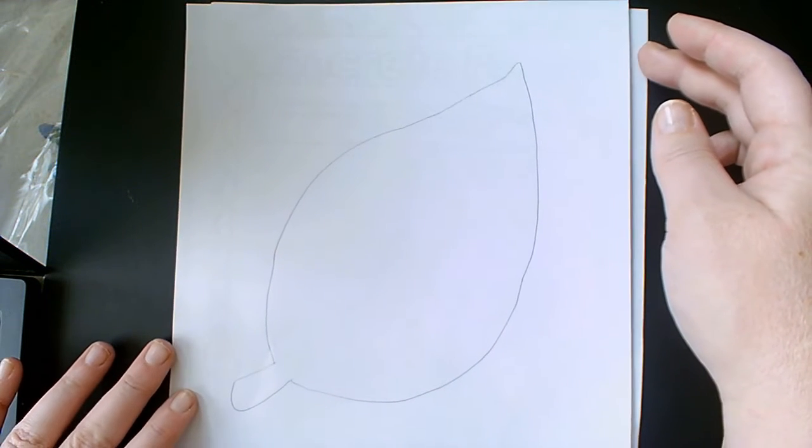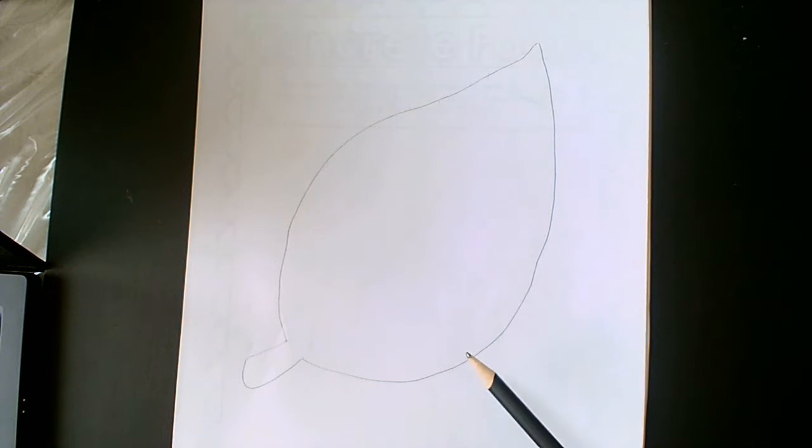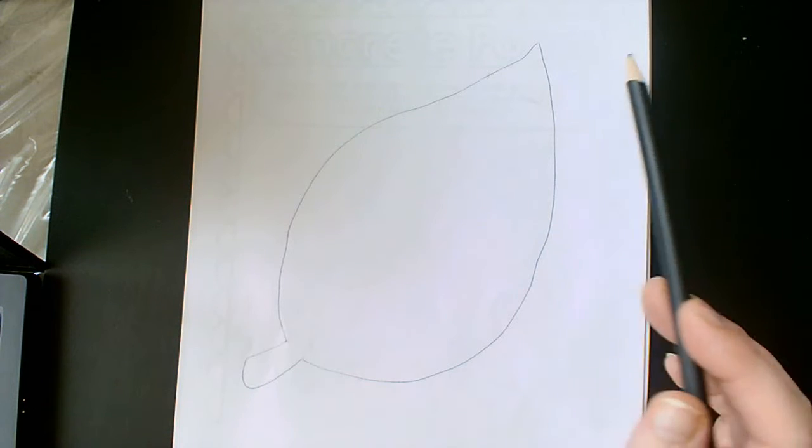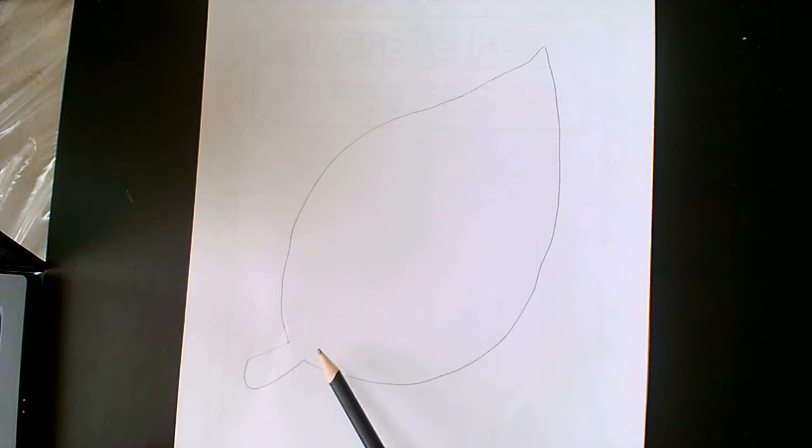We thought that it would be good to write a poem about something in nature to honor our Earth Day and our Earth Week that we're having. So I've drawn a little outline here of a leaf, and I've come up with a poem for my leaf. And I thought maybe on this one I could write my poem inside the lines, or inside the leaf.